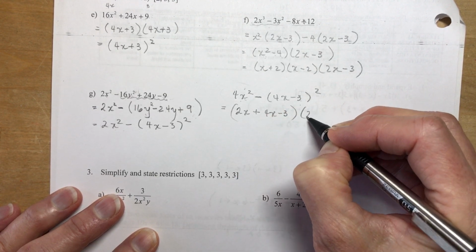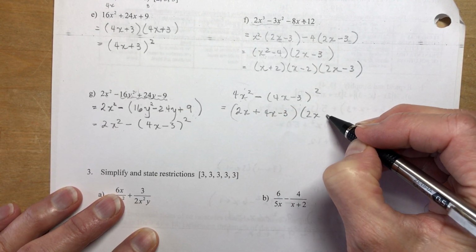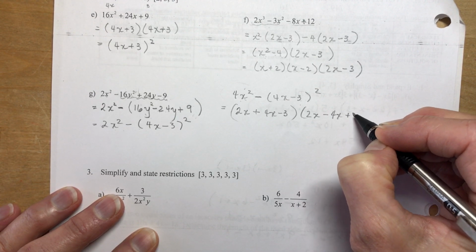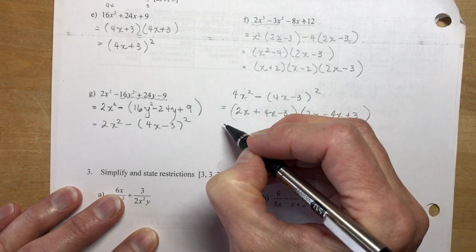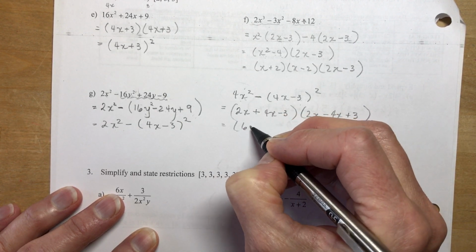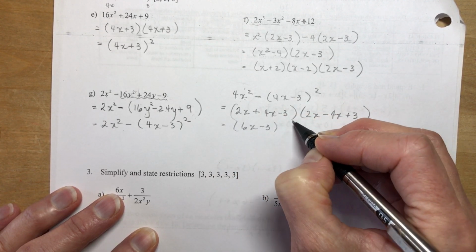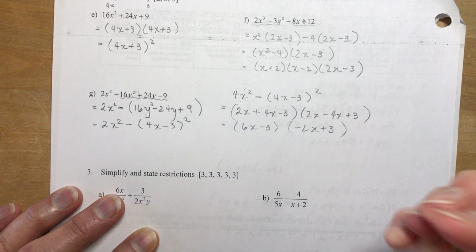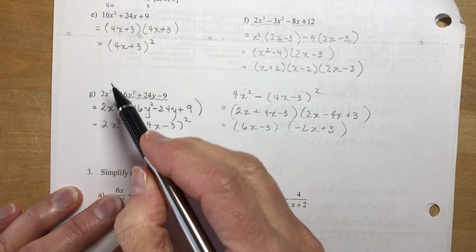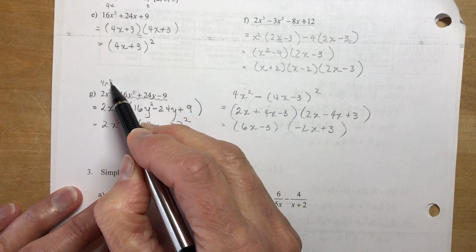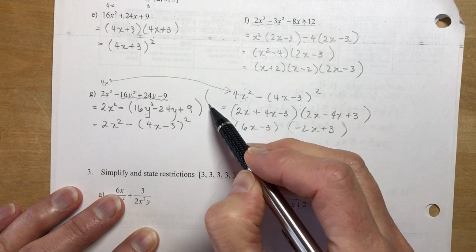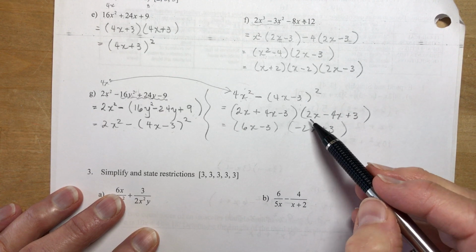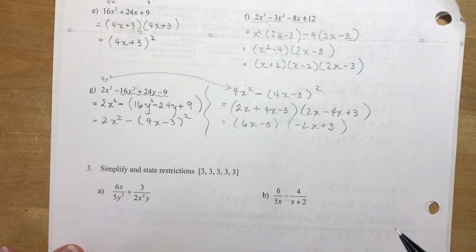And then I would have 2x minus, now this is where you have to be careful because it's going to be minus 4x plus 3 because it's minusing everything. And then I would just simplify this. That would give me 6x minus 3 times minus 2x plus 3. So that would have been a better question if this started with 4x squared. Okay, I'll just put that over here because this is the right answer for this one, but this now would be that. And that's a common question you did in your homework.